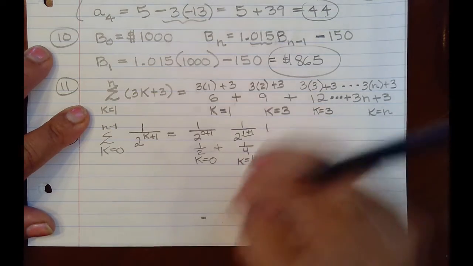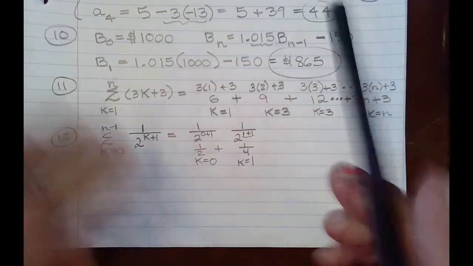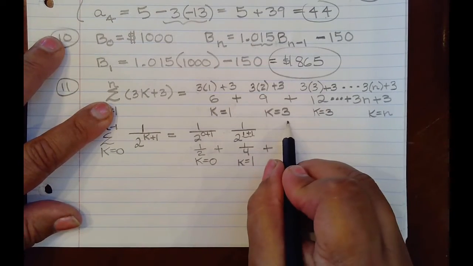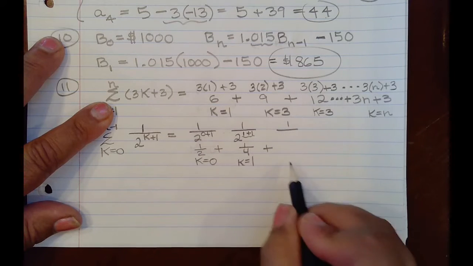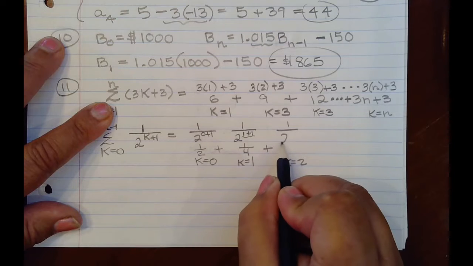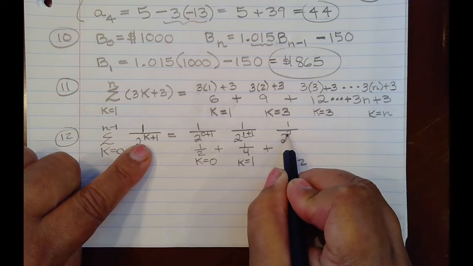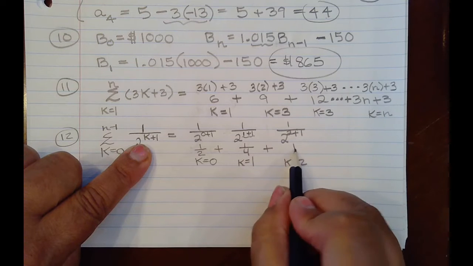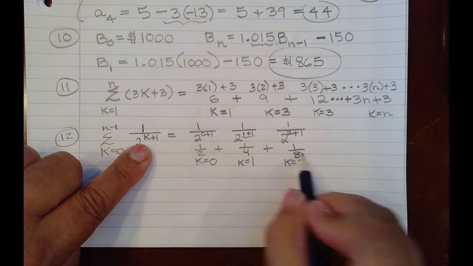Then I'm moving on to the next one. I need to put my pluses in both places. Now moving up to where my k value is 2, it would be 2 to a power of k plus 1, which is 2 to the third, or 8.